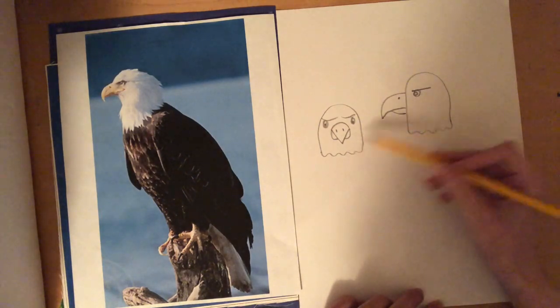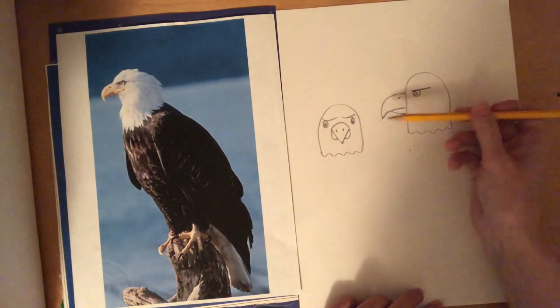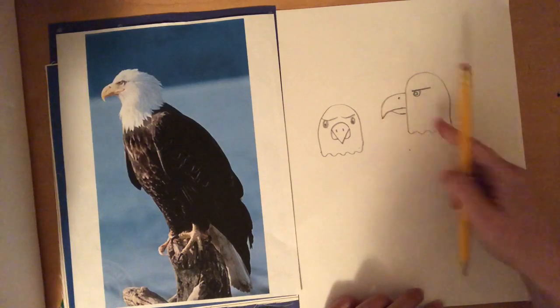So maybe you want two eagles in your picture. If you want to have one looking to the side, one looking straight ahead, it's really up to you.